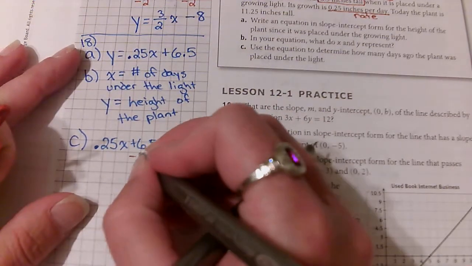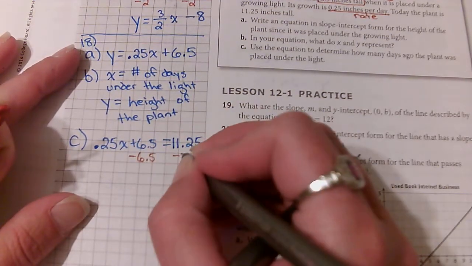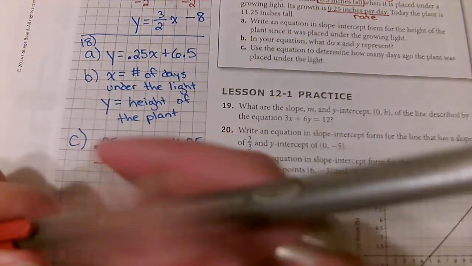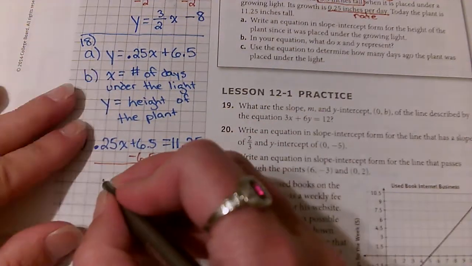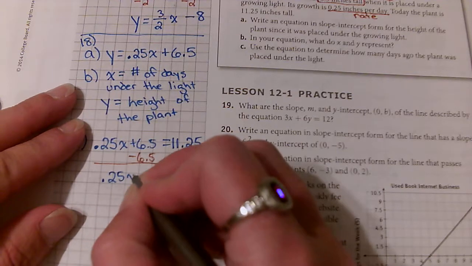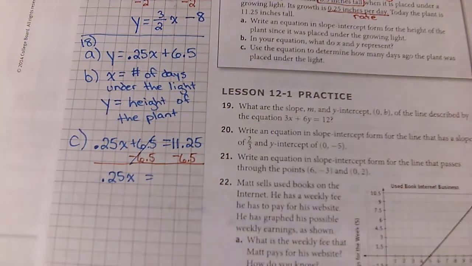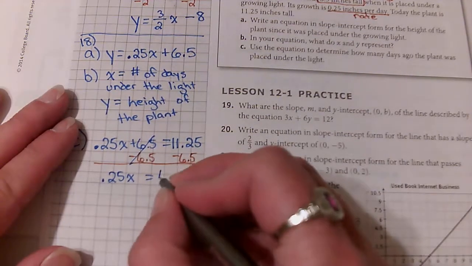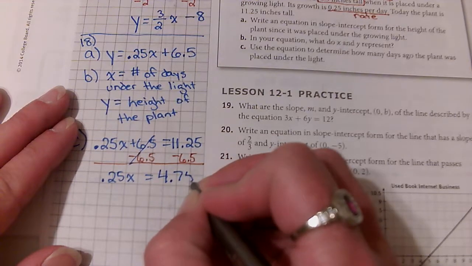So we need to subtract 6.5. 0.25x equals 11.25 minus 6.5, which gets 4.75.